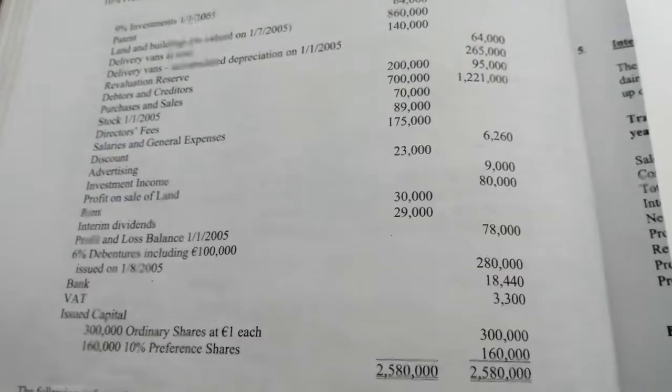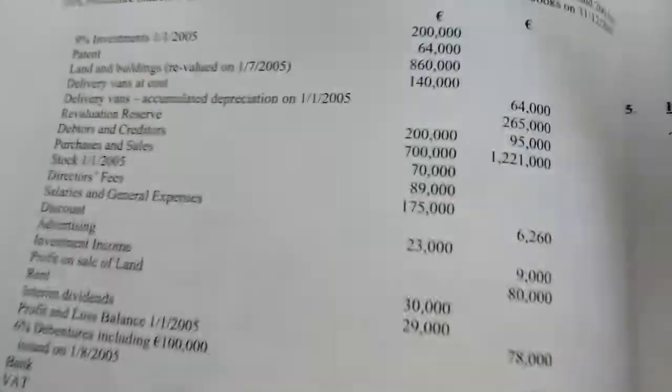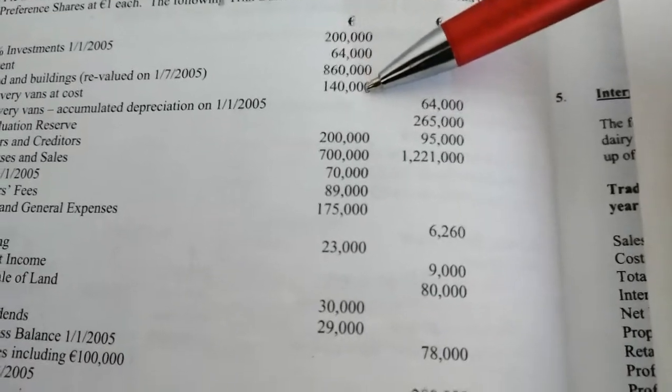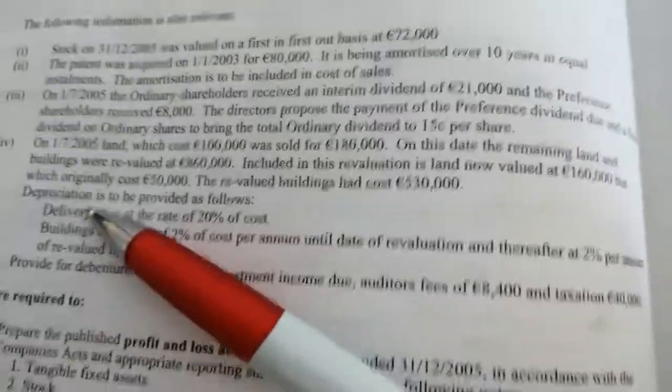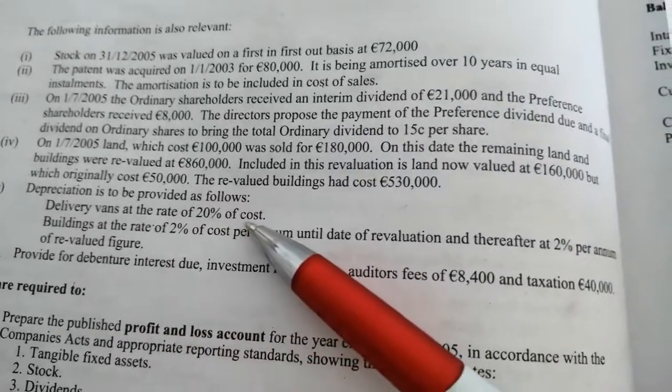So the next one is just your delivery van depreciation. So we see we have delivery vans up here at cost 140,000. Let's look at how we depreciate delivery vans down here. Where does it say it? Oh yeah. Depreciation is to be provided as follows: delivery vans at a rate of 20% of cost.